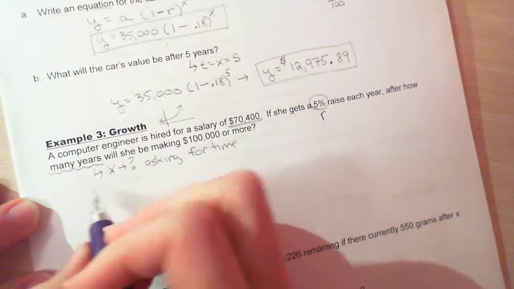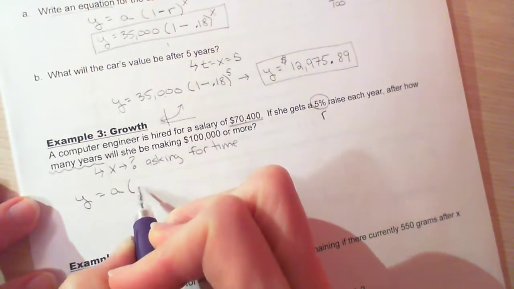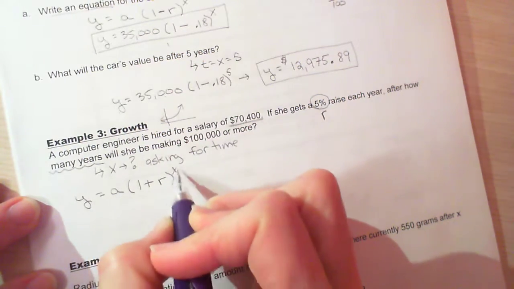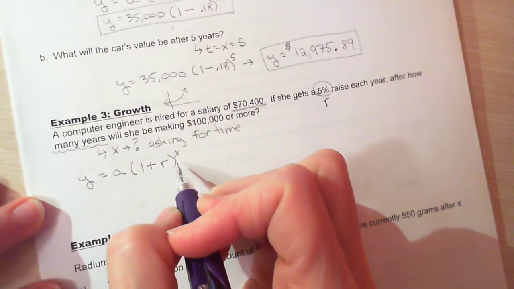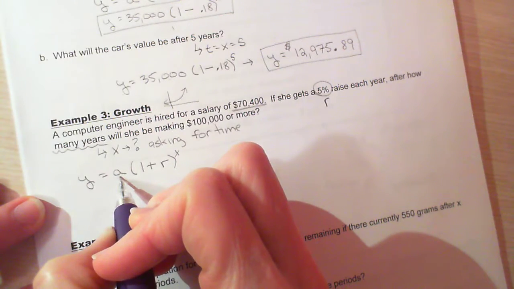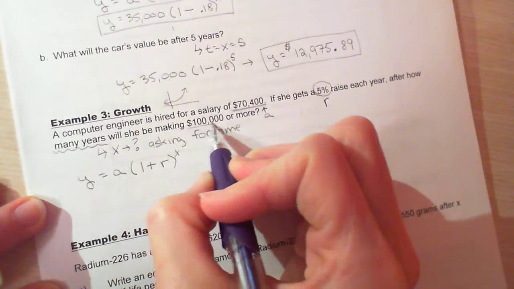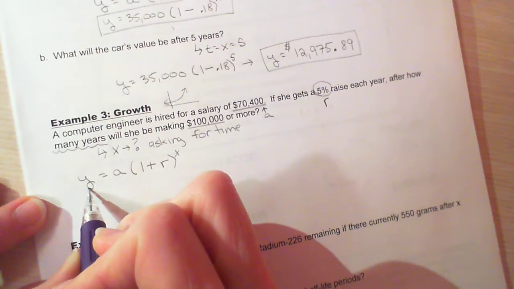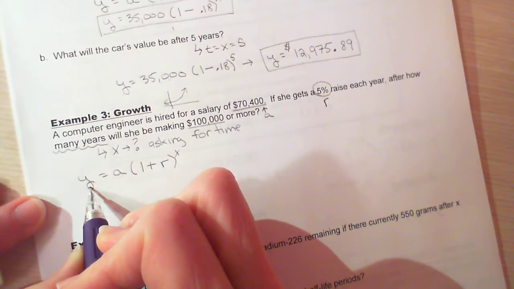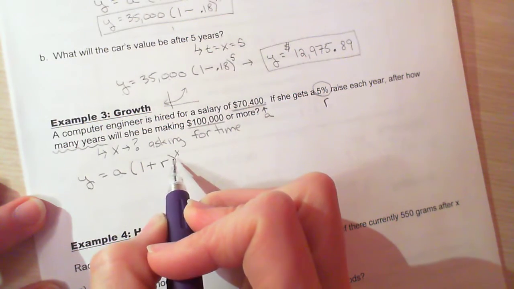Okay, let's write the equation for exponential growth. Y equals always the initial amount. And when something's growing, we put a plus in the middle, which makes sense. Remember, these are exponentials, so your variable is stuck up here as an exponent. Now she got hired for $70,400, so this is our initial amount. And this 100,000 is our final amount. So in all these equations, the A is the initial, the Y is the final. We know the R, we're going to be solving for the X.